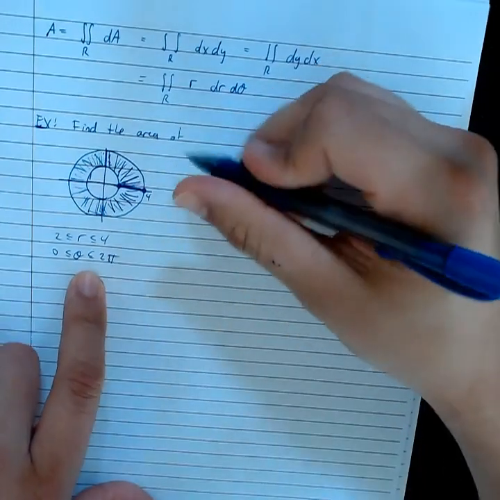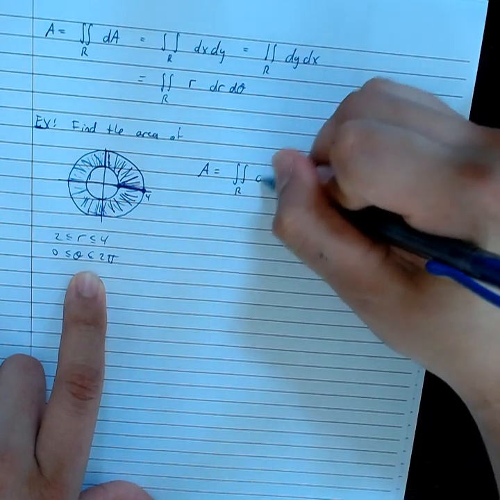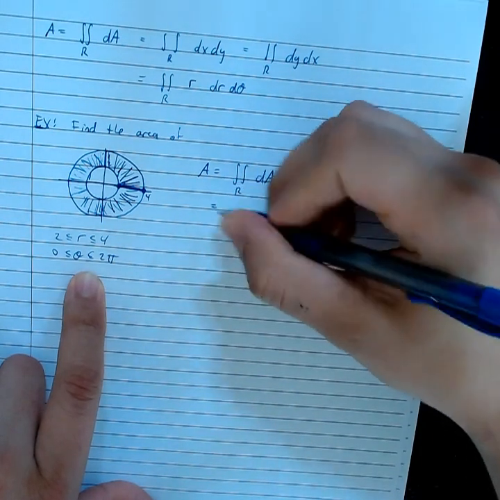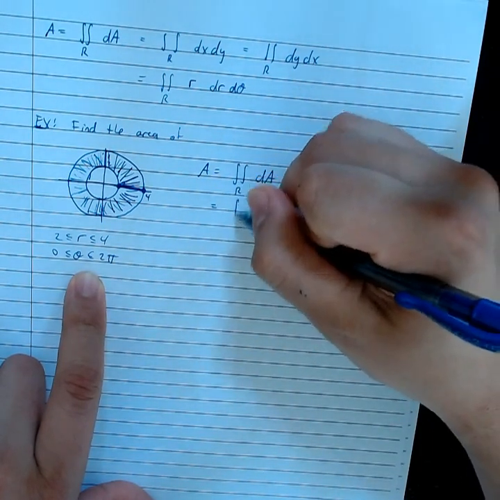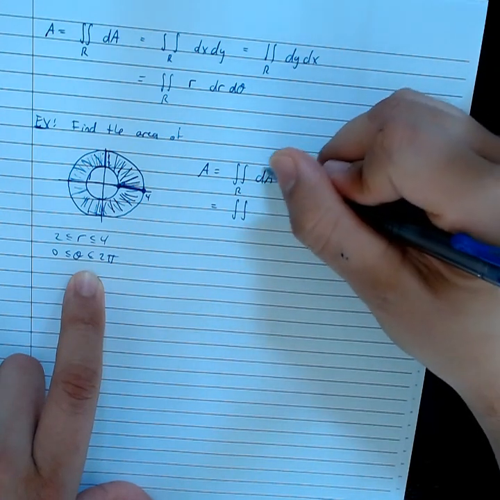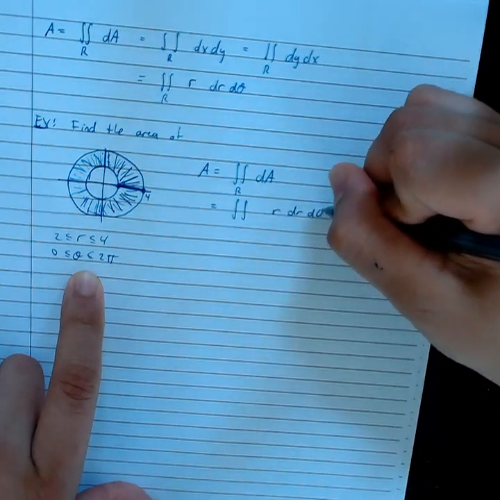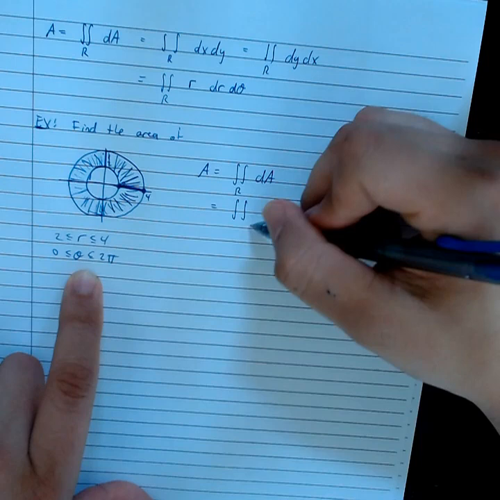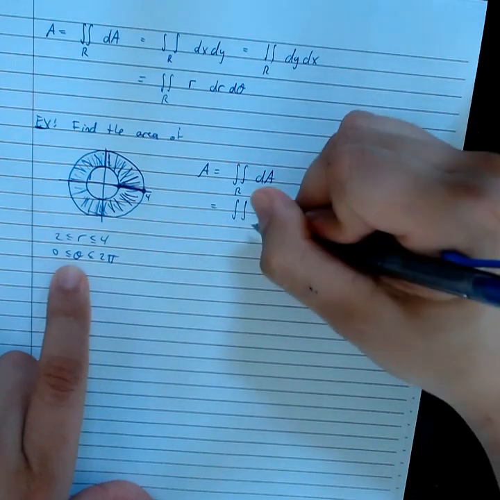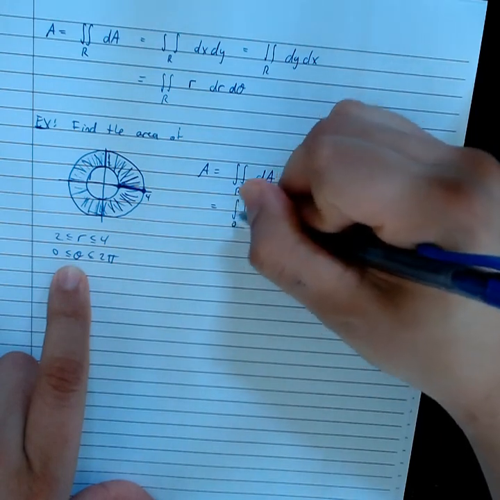All right, so here the area is equal to the double integral over R dA. Instead of dA, we can write this as r dr d theta. Here, our r is bound between 2 and 4, and our theta is bound between 0 and 2 pi.